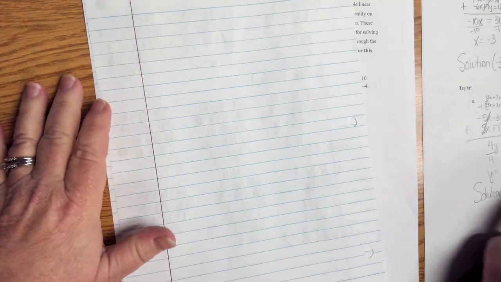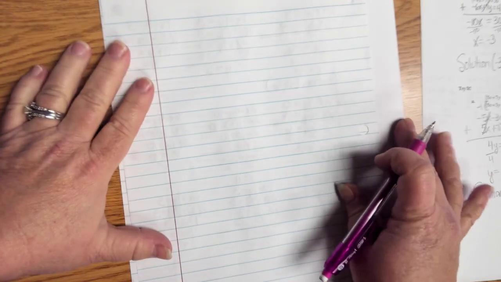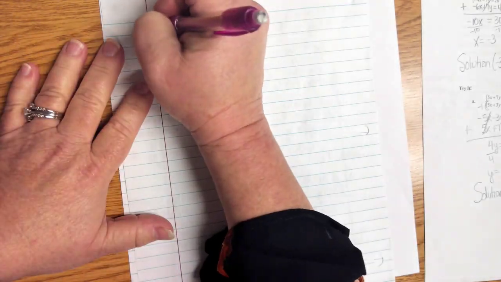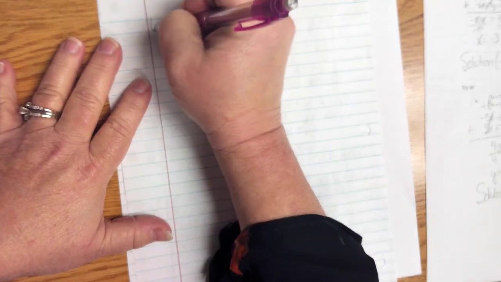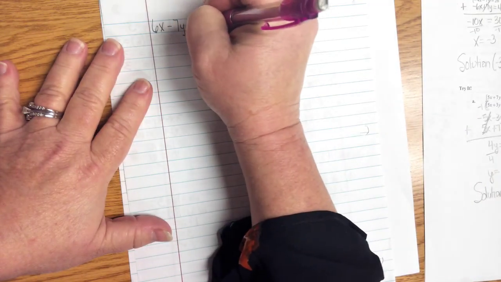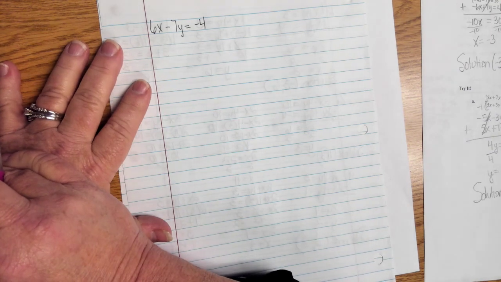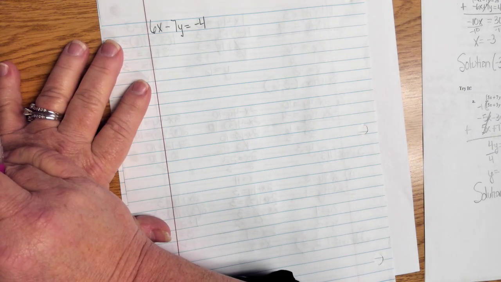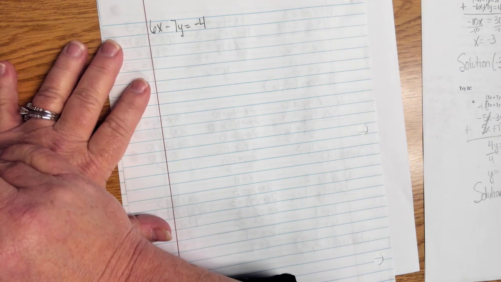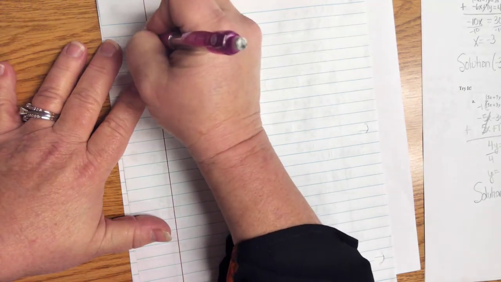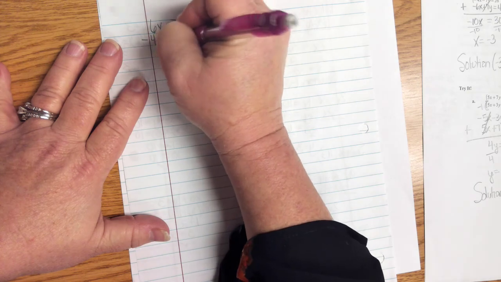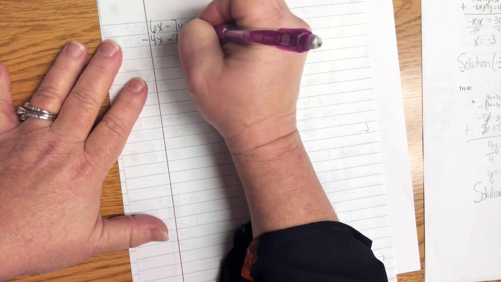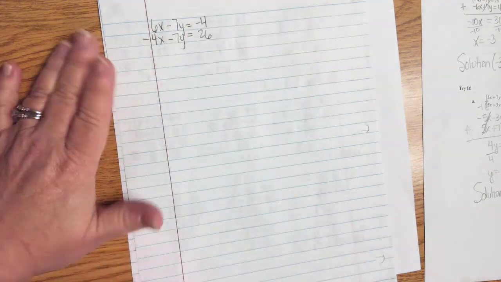Number 3. We've got 6x minus 7y is equal to negative 4. And at this point, I've got negative 4x minus 7y is equal to 26.